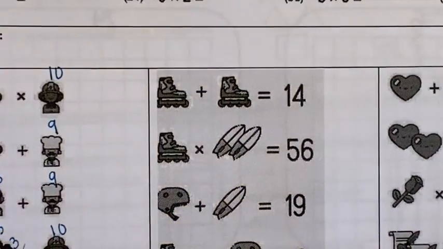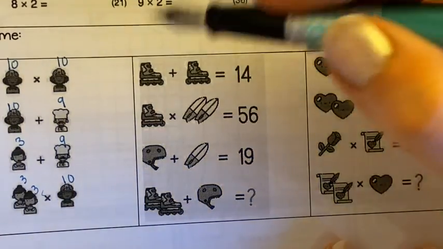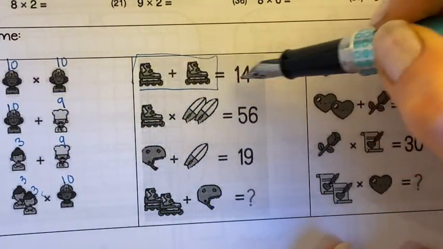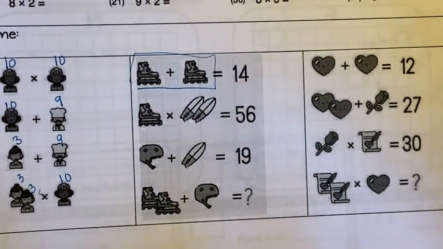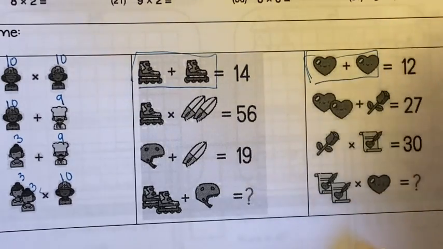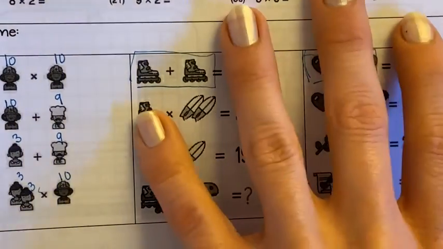I would like you to try these two. Remember, start at the one that has two that are the same. So what double is 14? Start there. 2 times something is 14. Which one is it? And what double is 12? Something plus something is 12, and it is a double. And then that will unlock, it's like the key to unlock the rest of your mashup.